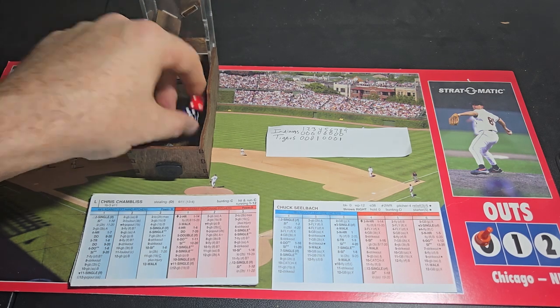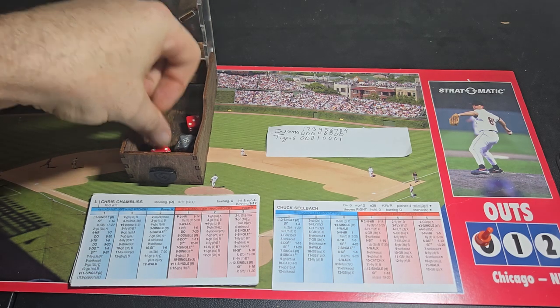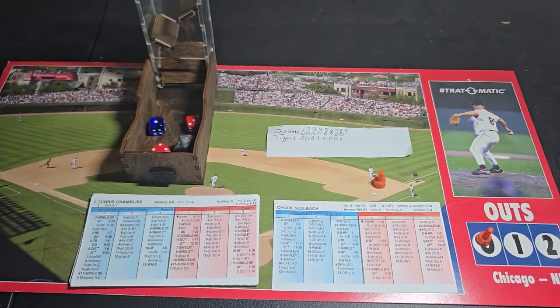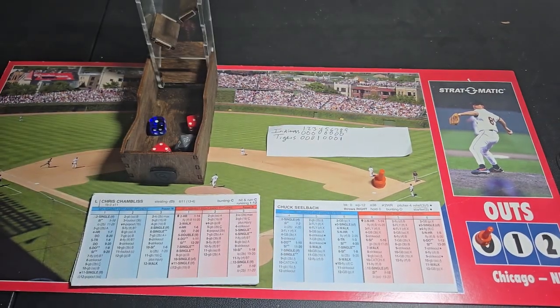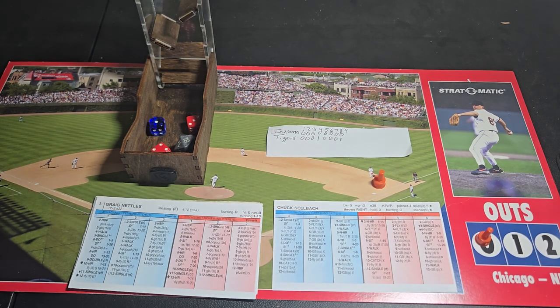Here's Chambliss. One and a 7. And that's into right center field for a base hit. So the tying run now at the plate is Greg Nettles.